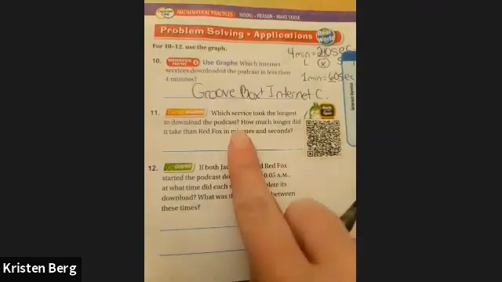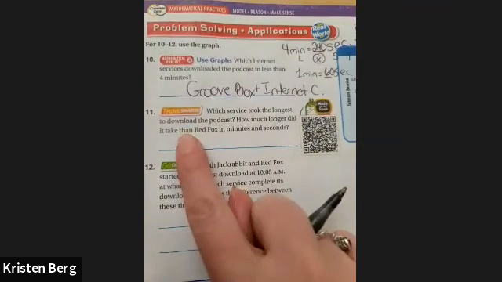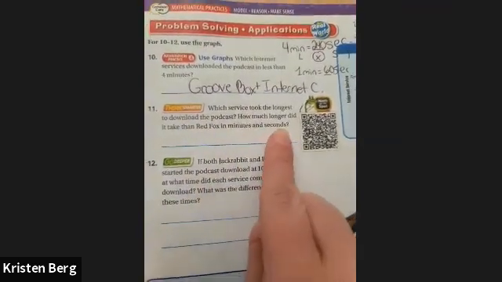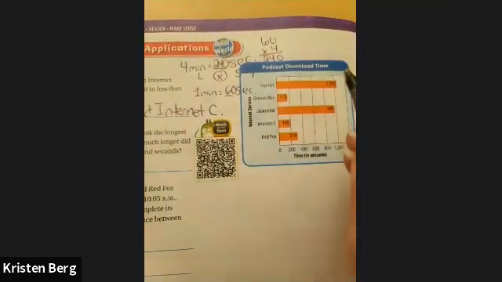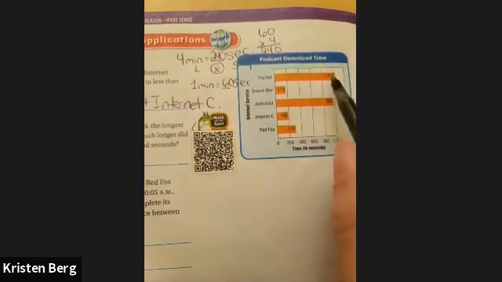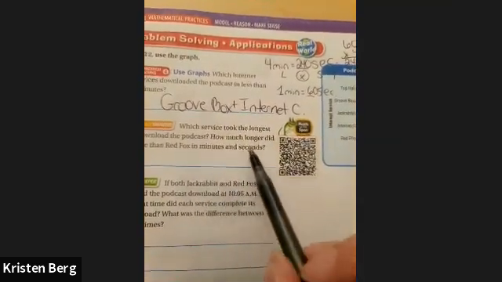All right, what service took the longest to download? How much longer did it take than Red Fox in minutes and seconds? Okay, so it wants to know which one took the longest to download. Well, it is definitely Top Hat, and it wants to know how much longer than Red Fox in minutes and seconds.